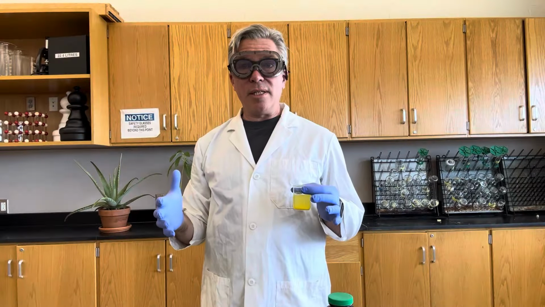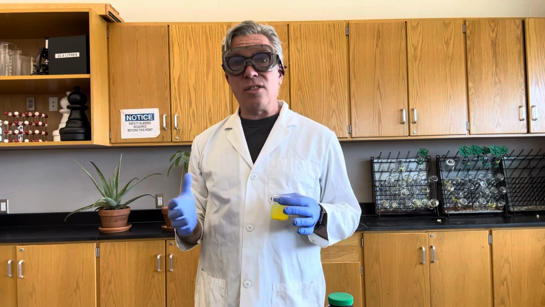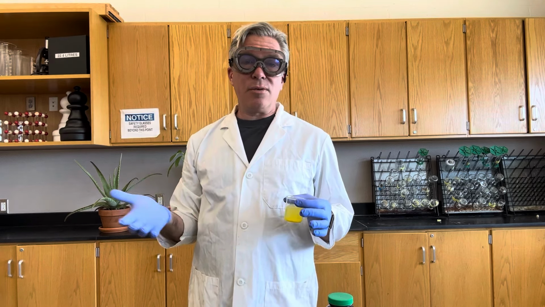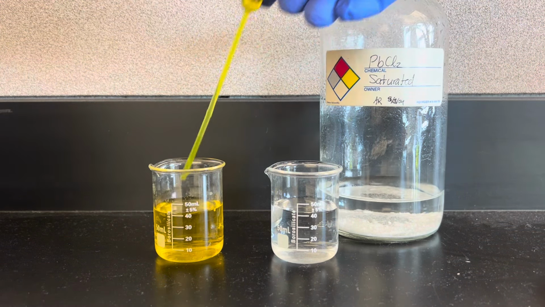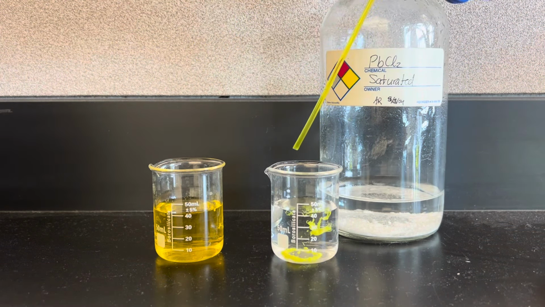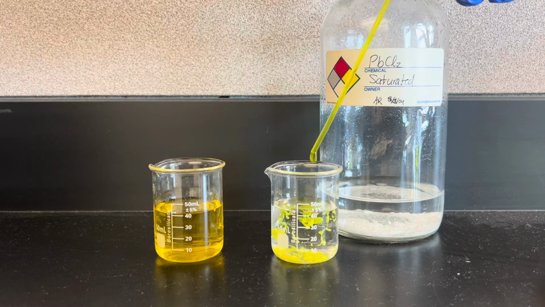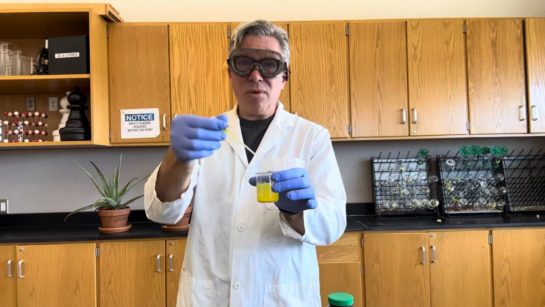And since my solubility table says that lead chloride is insoluble, that supernatant liquid should just be pure water, right? So why, when I add potassium chromate to it, am I getting this yellow precipitate? And it just kind of keeps coming. What is that?